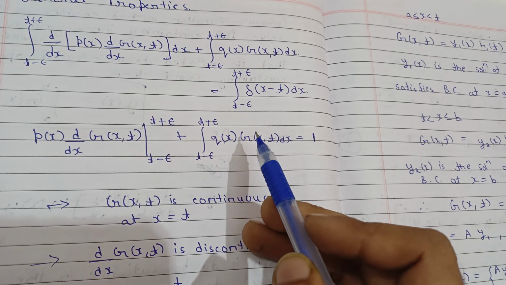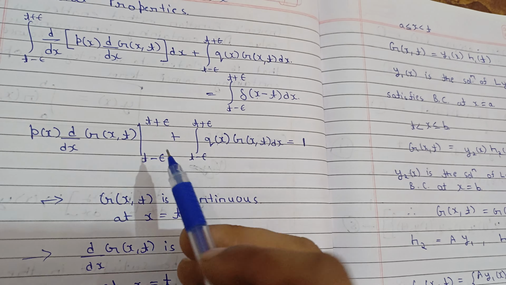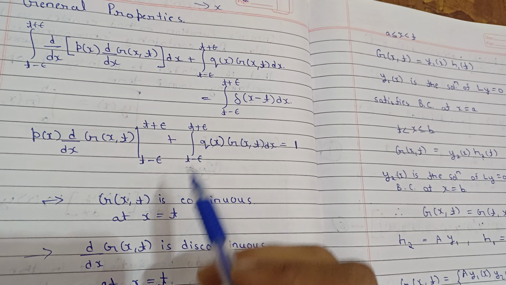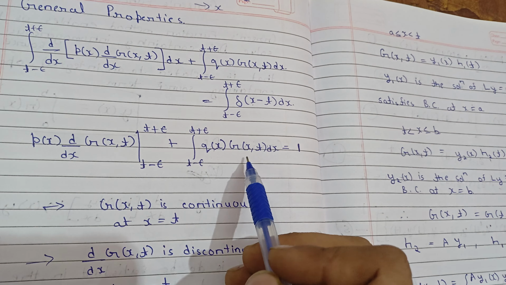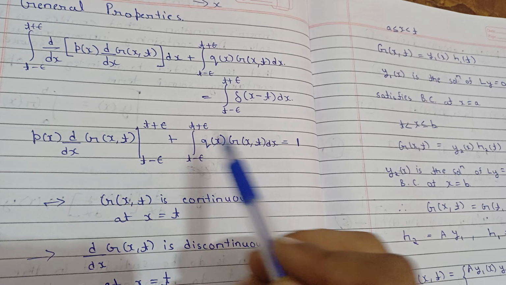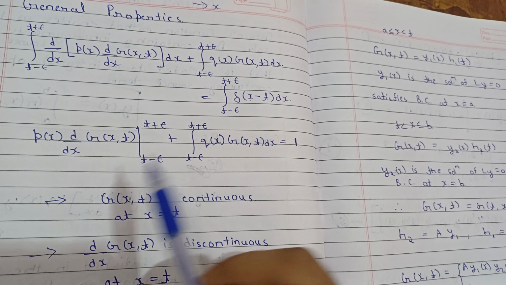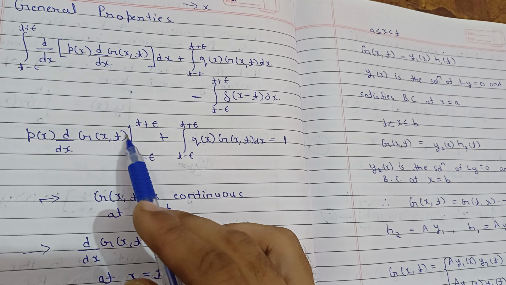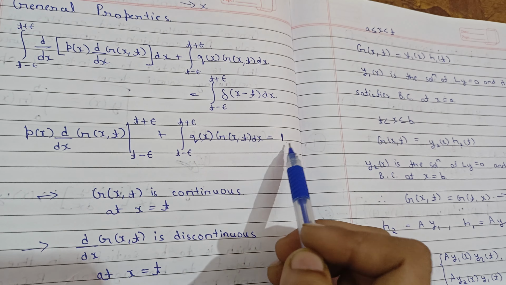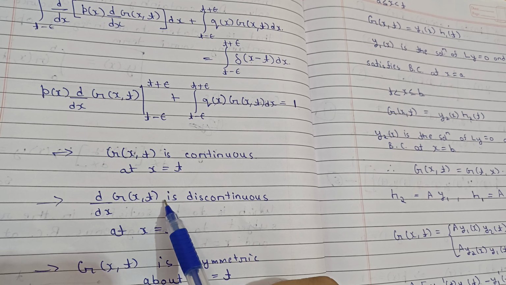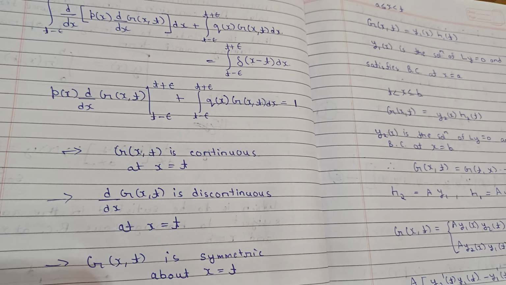Now see, this g we already said is a Dirac delta function. So if we say that g(x,t) is a continuous function, then its value must be 0 in this limit. And if d/dx of g(x,t) is also continuous, then this must be 0 as well, and this condition will never be satisfied. This won't be equal to 1. So if we assume g is continuous, then d/dx of g(x,t) must be discontinuous. Only then can this condition be satisfied. So g(x,t) is continuous at x equal to t, and d/dx of g(x,t) is discontinuous at x equal to t. These are the properties you must remember for the Green's function.